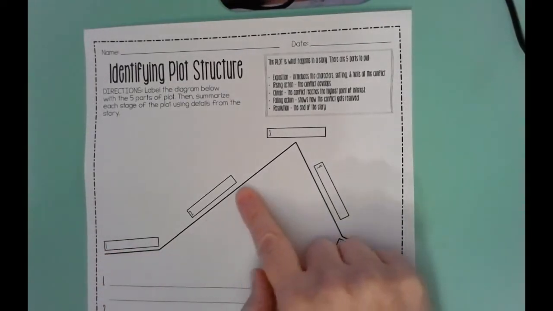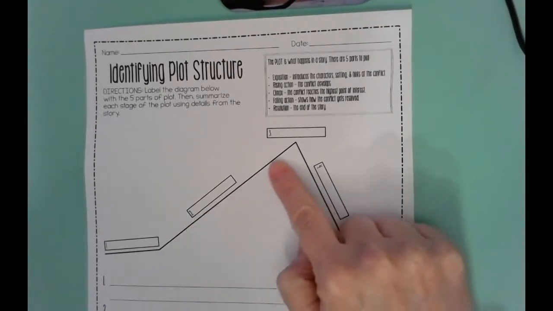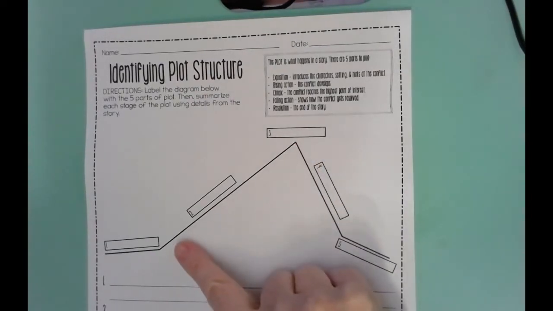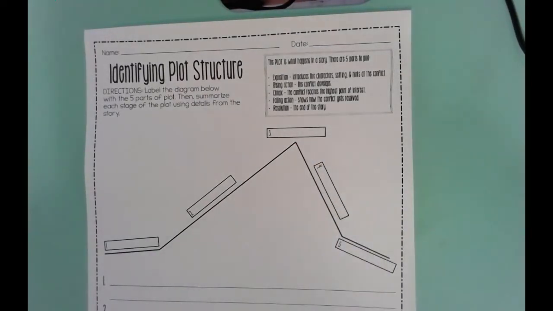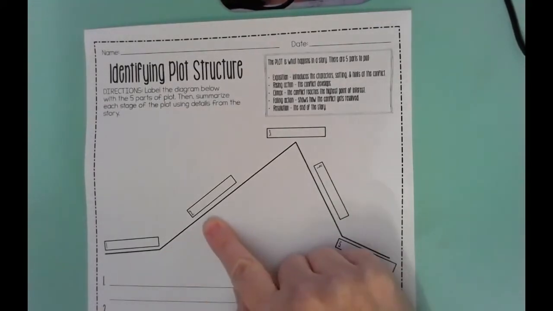The second part's called the rising action, and if you follow this line up, you can see that it really is rising towards the third point. The reason that it's the rising action is that this is where things start to happen. People start getting in fights. Bad stuff happens.